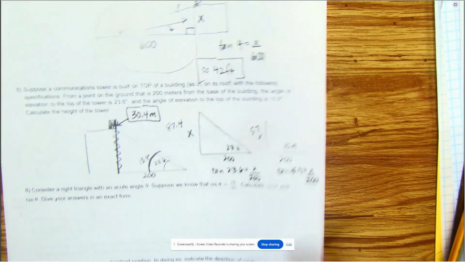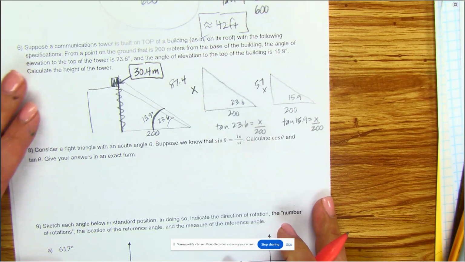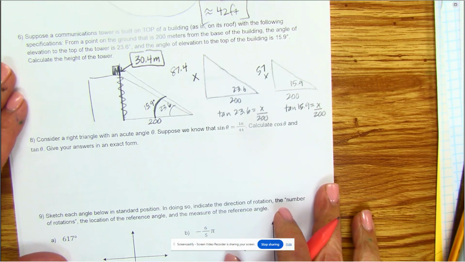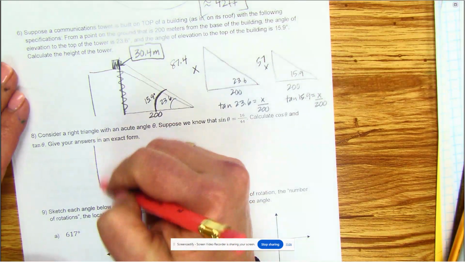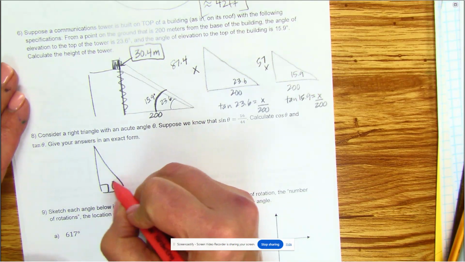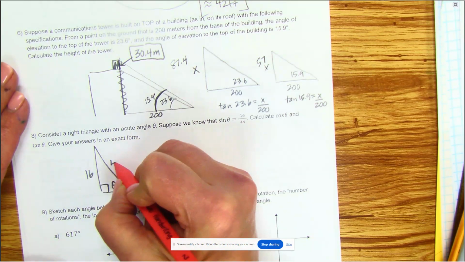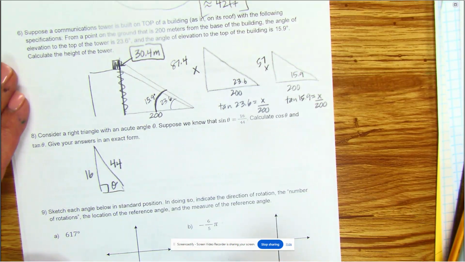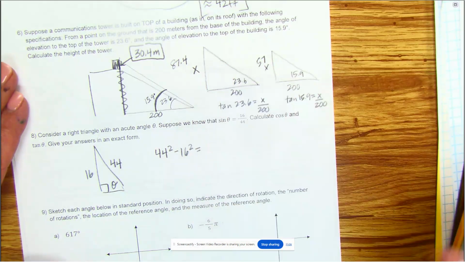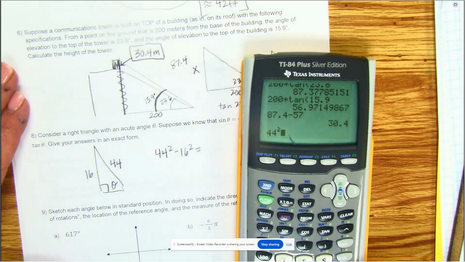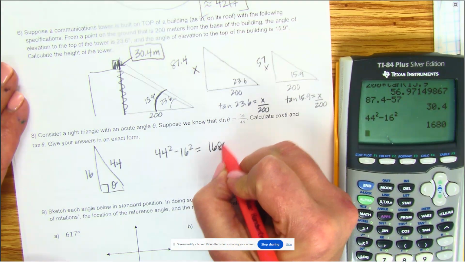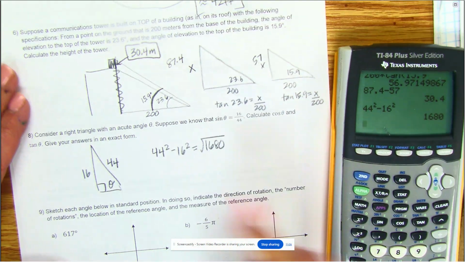Consider a right triangle with an acute angle theta. Suppose we know that the sine of theta is 16 over 44. Calculate cosine and tangent. Give your answers in exact form. So sine is opposite over hypotenuse. So I'm going to do Pythagorean theorem. Square root of that, and it says to leave my answer exact.